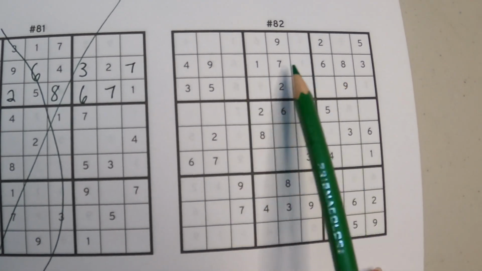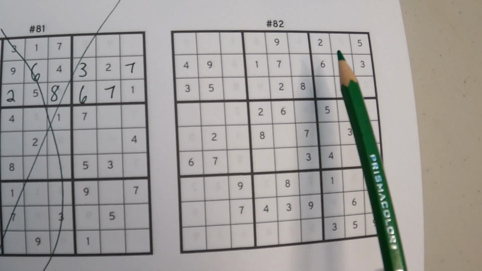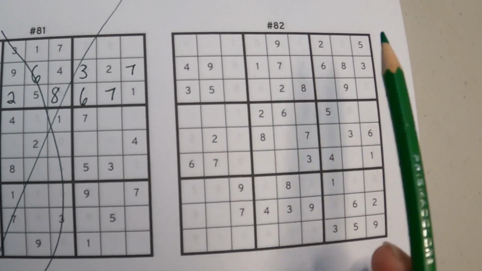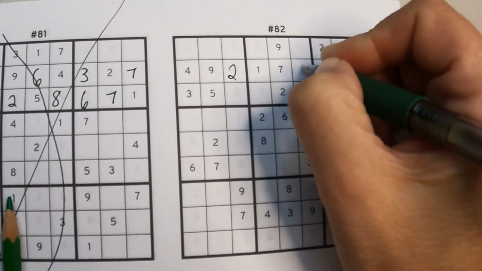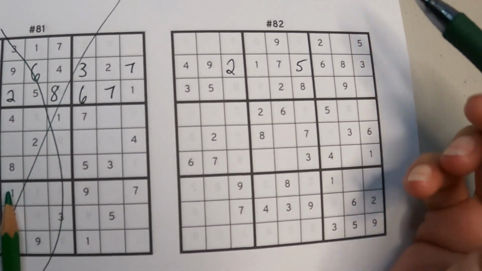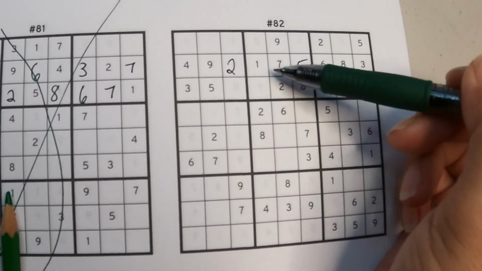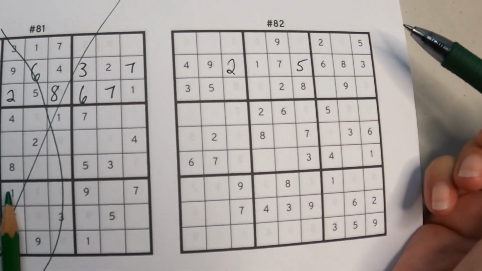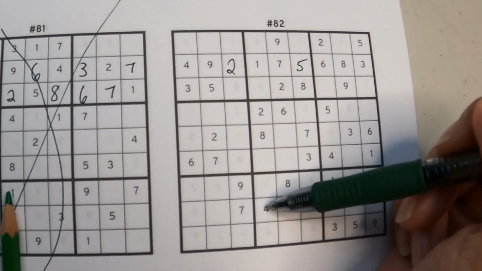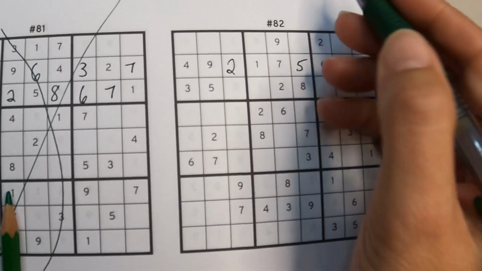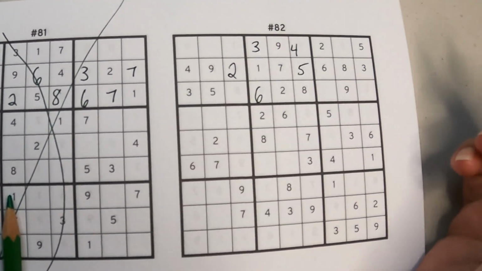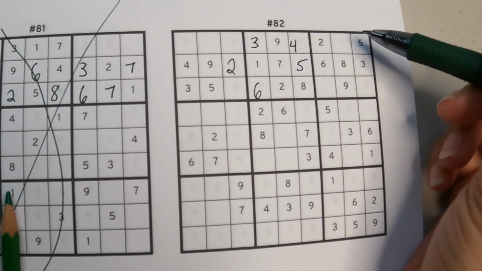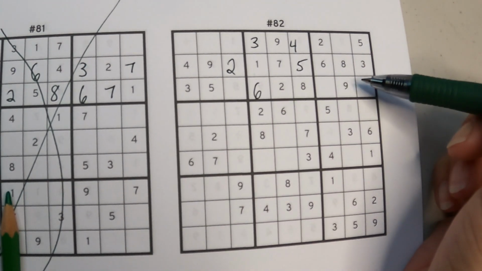So let's start with this row. We're missing a 2 and a 5. We've got a 5 here, so 2 and 5. For this box, we're missing 3, 4, and 6. We've got a 4 here and a 3 here. So 6, 3, 4.